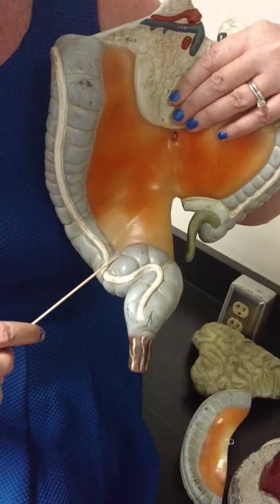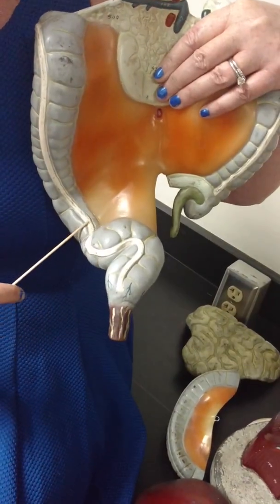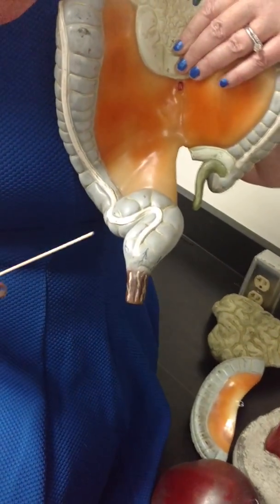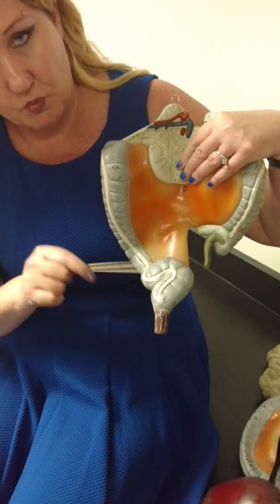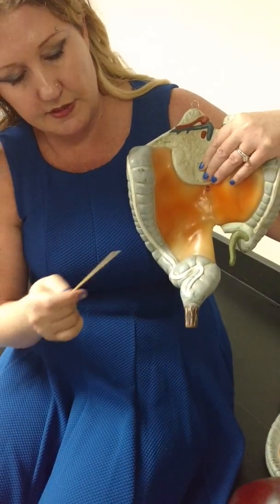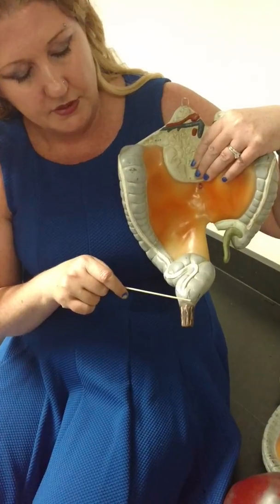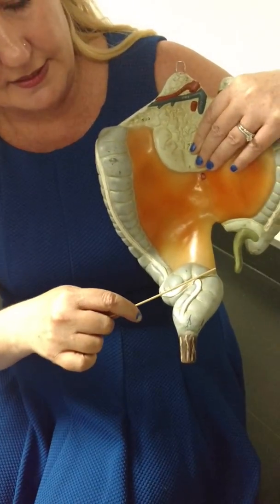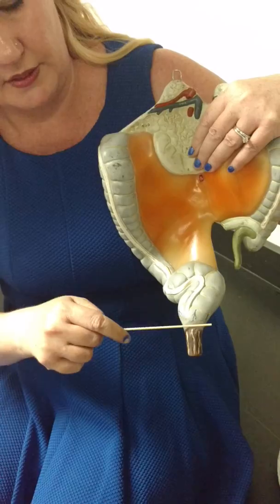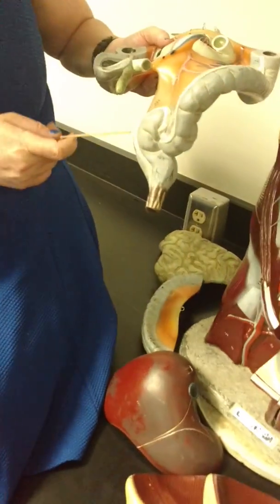So this area would be the sigmoid colon. The rectum is going to start, remember rectum, rectus, all of those words mean straight. And it does go off at an angle, but the rectum starts from about here and ends around here at the sigmoid colon. And on the front side, the same type of thing.